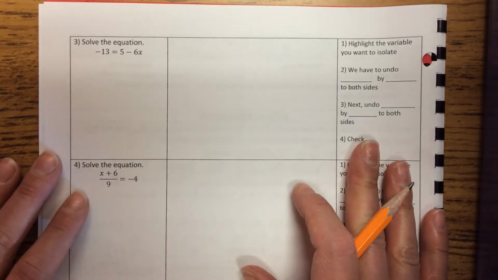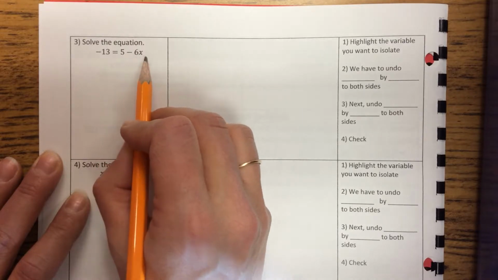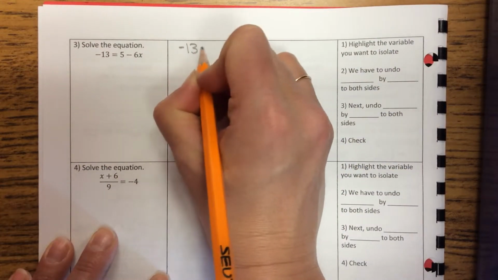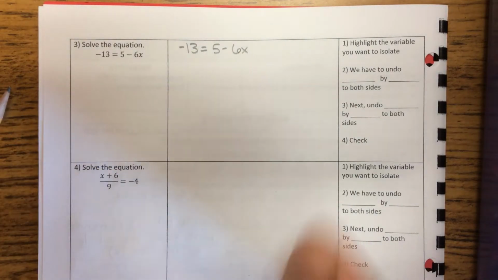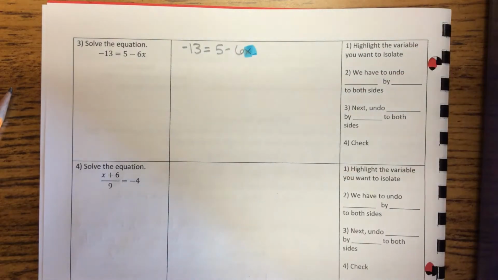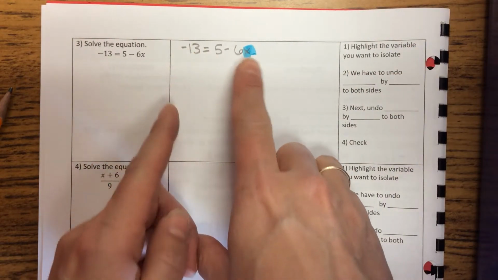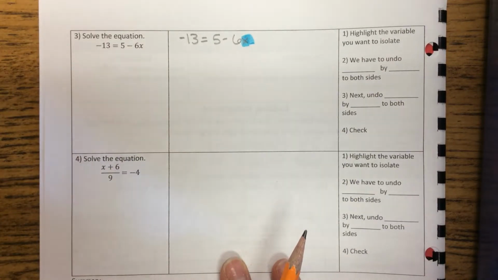Number 3, we need to solve the equation negative 13 equals 5 minus 6x. So I'm going to write my problem, negative 13 equals 5 minus 6x. And I'm going to highlight my variable. You might notice that this looks different from the others. We have the variable on the right-hand side instead of the left-hand side. And that's okay. We're going to do it the same way we did.